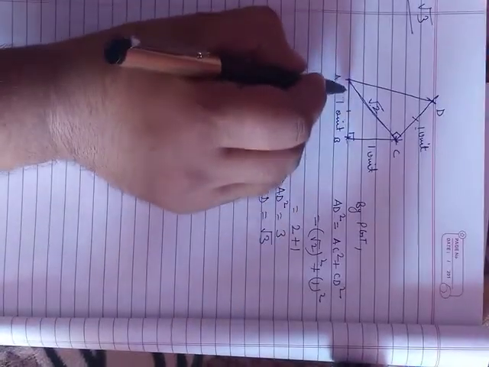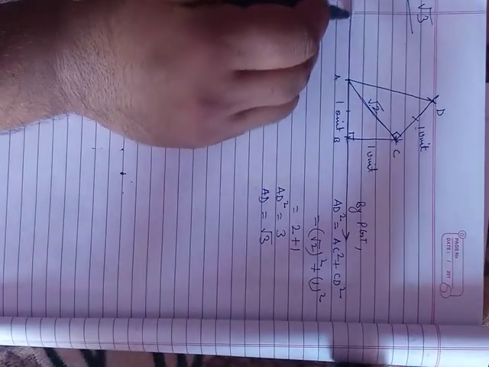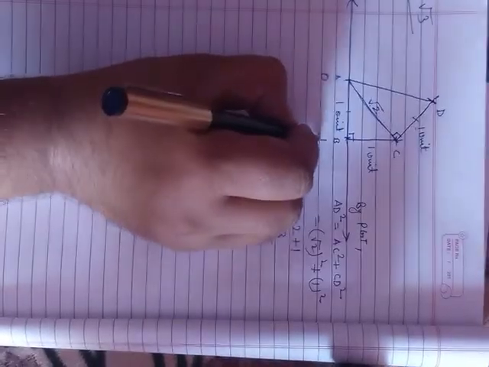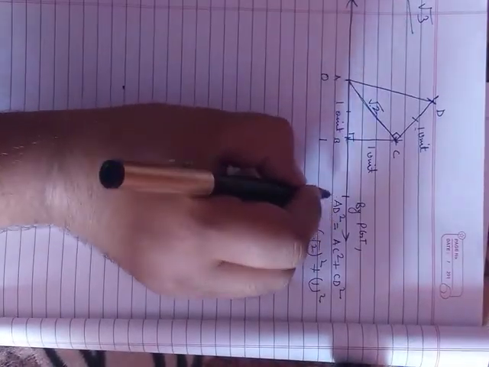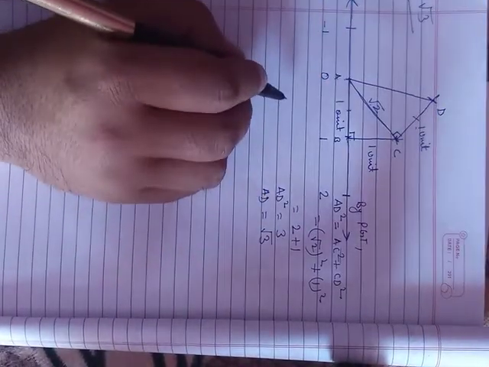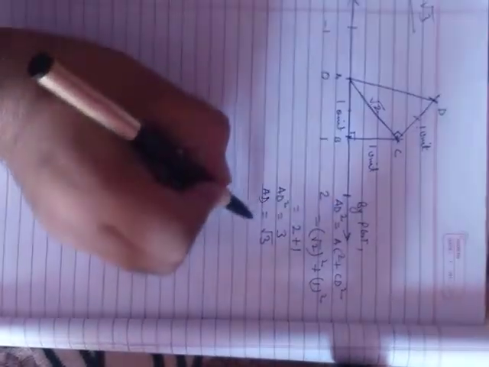So you will extend this line up to infinity, and on the negative side also. You will take A as 0, B as 1, then you will take this as 2, and so on up to infinity. You will take minus 1 here, and this is going to infinity. And now this length is square root 3, as we calculated.